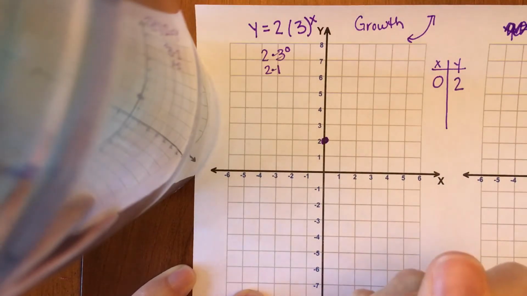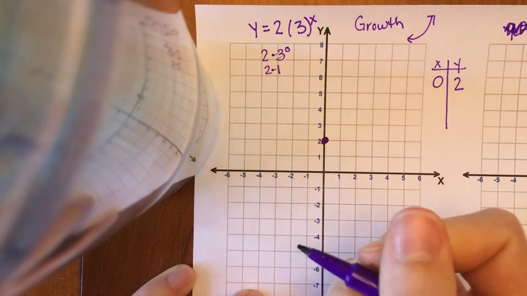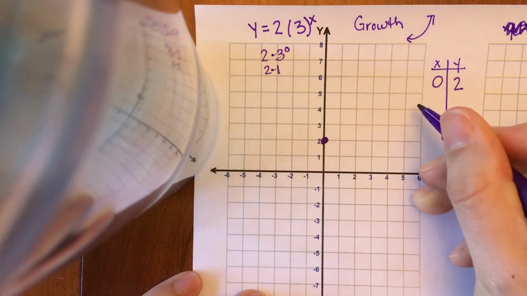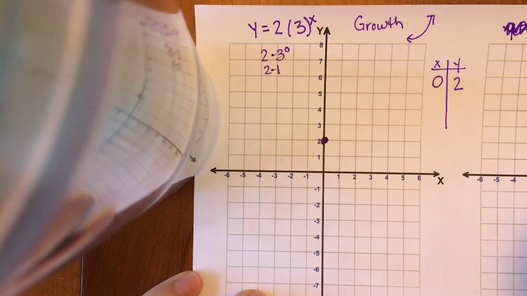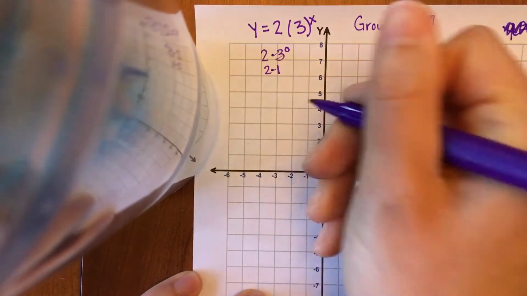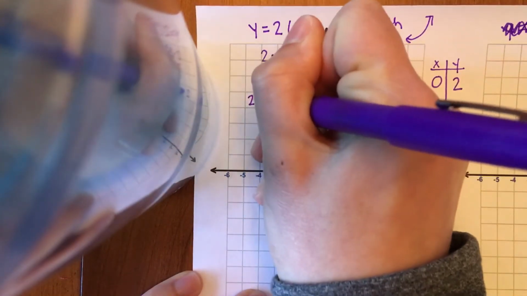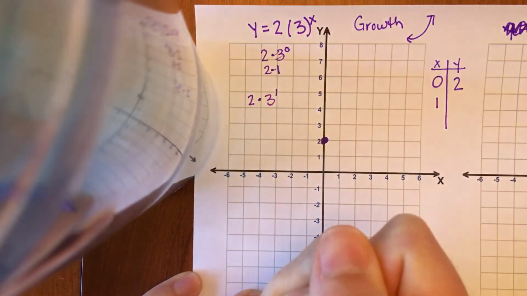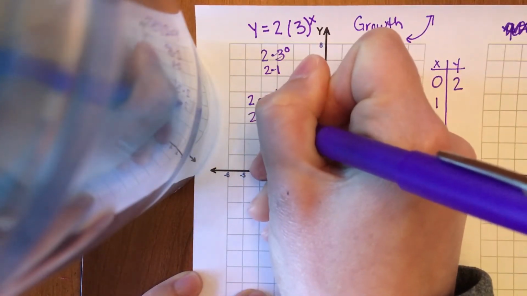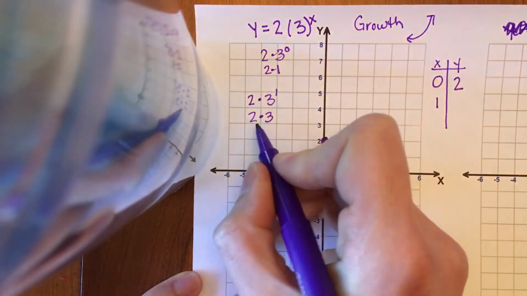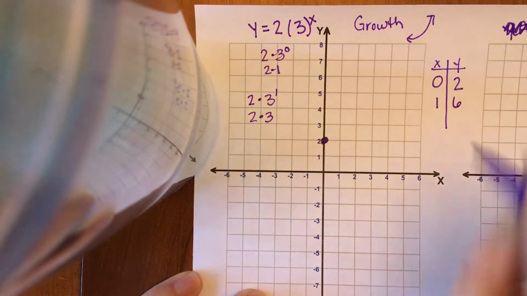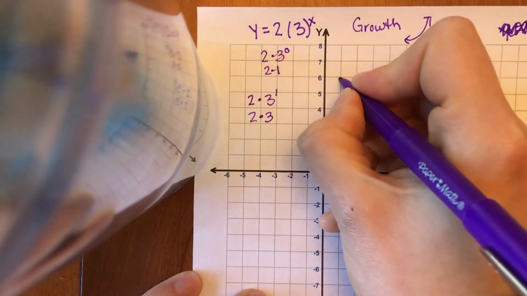And then I'm going to pick another value for x to plug in. You can plug in anything that you want. You can pick a negative number, you can pick a fraction. I'm going to pick something that seems easy to me, so I'm just going to plug in 1. So that would give me 2 times 3 to the first. Remember, order of operations, we evaluate that exponent first. 3 to the first is 3, and then 2 times 3 is 6. So the other point on my graph would be (1, 6).